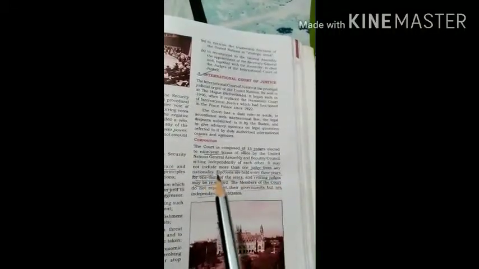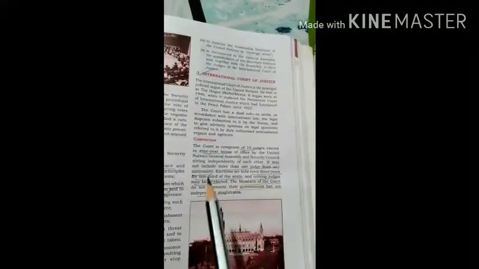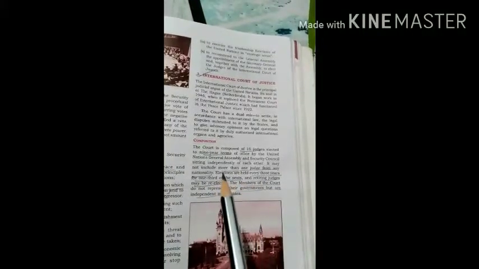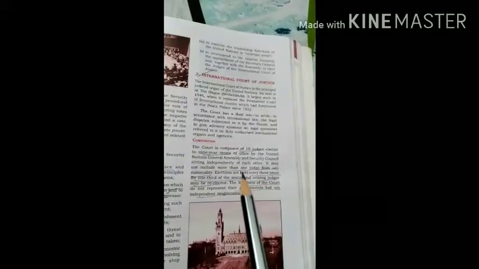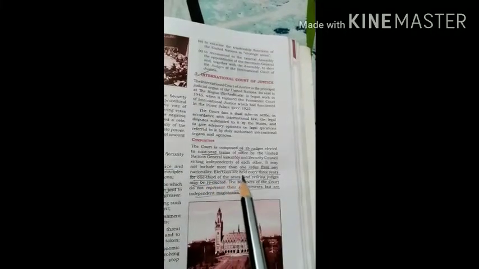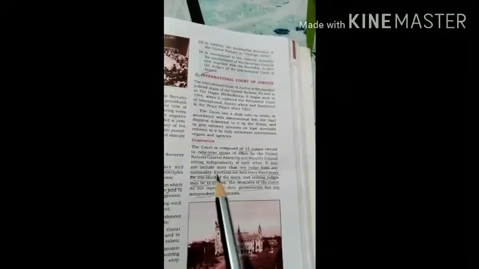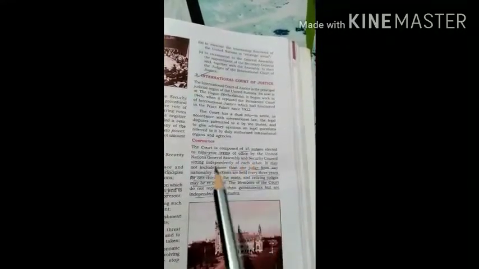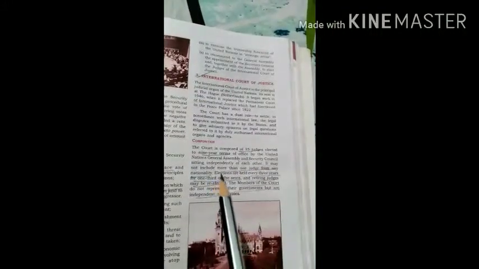It may not include more than one judge from every nationality. So this International Court of Justice may elect one judge from different nations. So each nation will be represented by one judge. That means the 15 judges will be appointed from 15 nations.